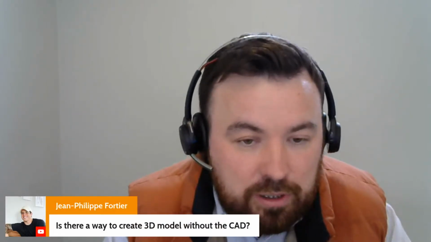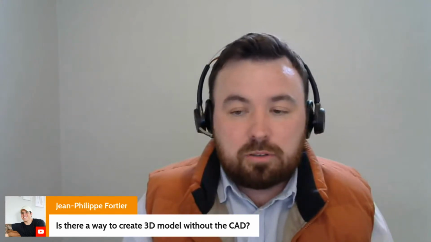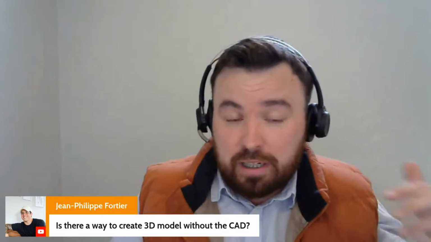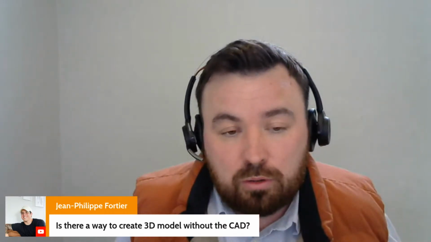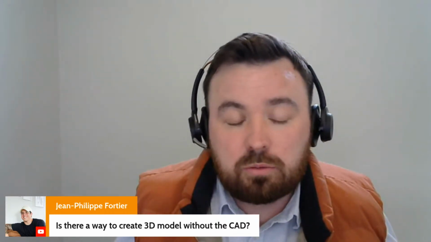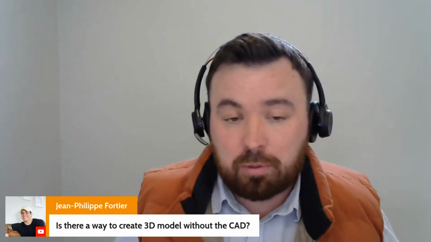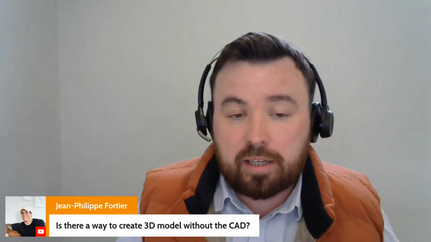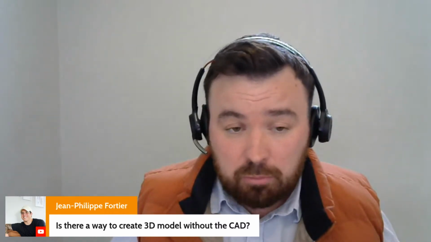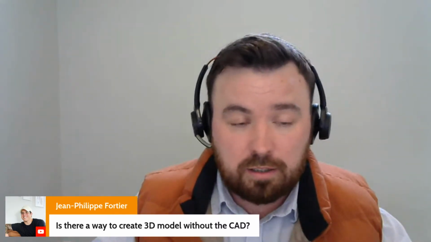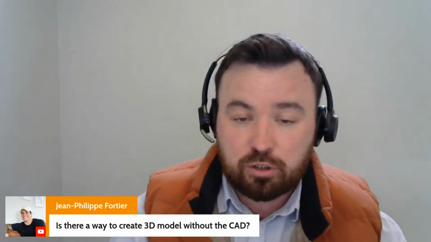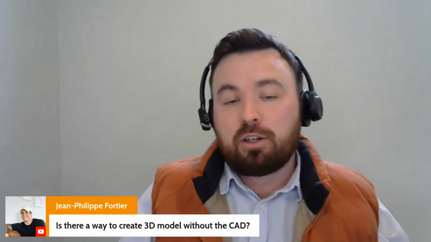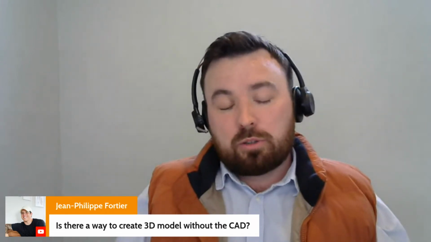Is there a way to create a 3D model without CAD? Yes, it can be possible. If you don't have the 3D CAD model of the part you want to inspect in Ultravision, you can do a couple of things. You can import a 2D CAD, a DXF file, and extrude that. Maybe you rotate it to make a circular geometry, or you extrude it in X, Y, and Z component to make it longer in any dimension. So you can do that.